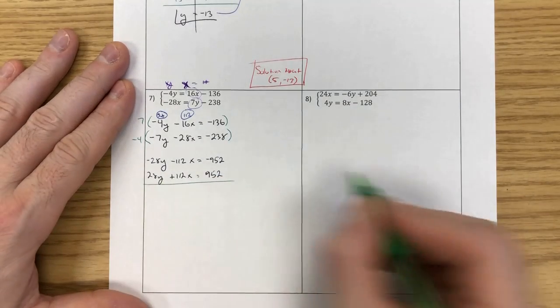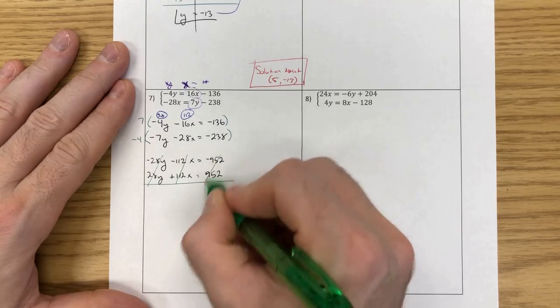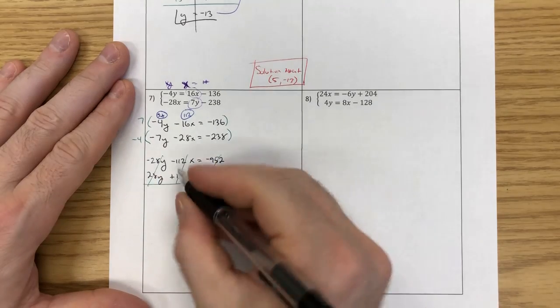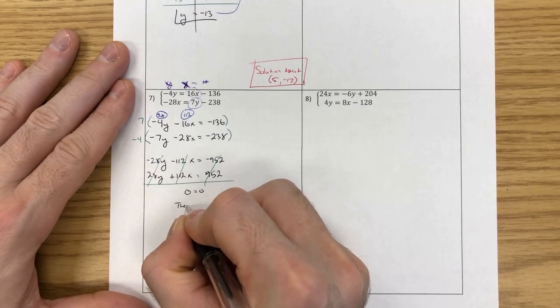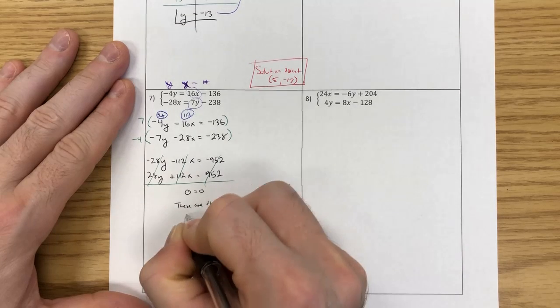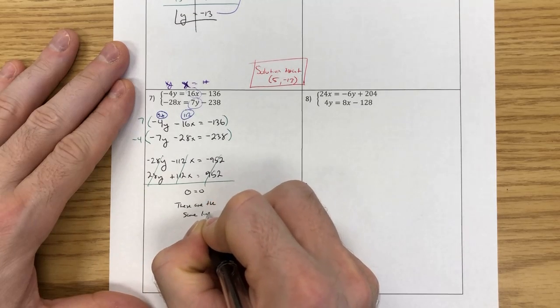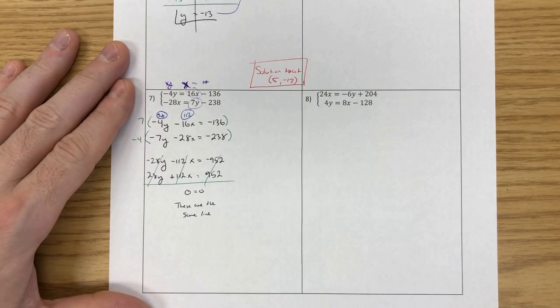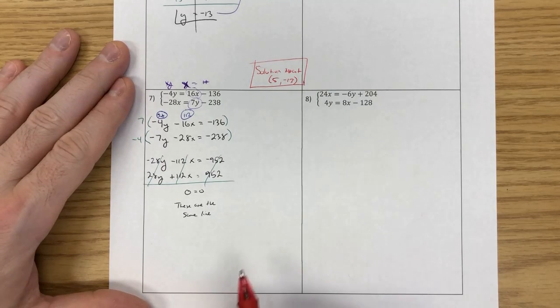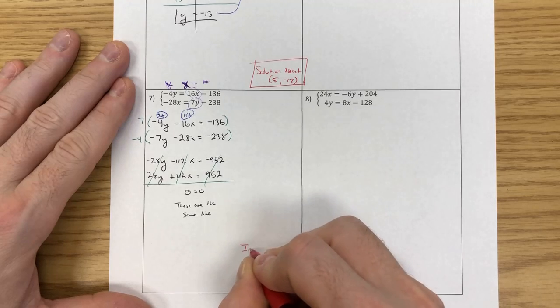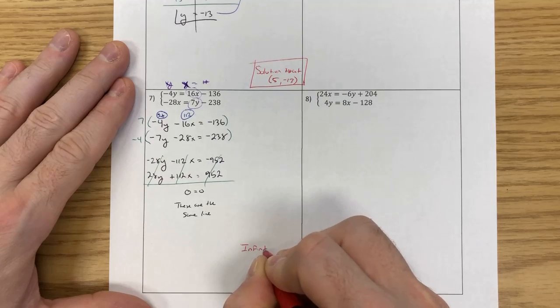Some of you might notice that all of these terms cancel out, and I'm left with the fact that 0 equals 0, which means these are the same line. And so if these are the same line, how many times does the line touch itself? Infinitely many.